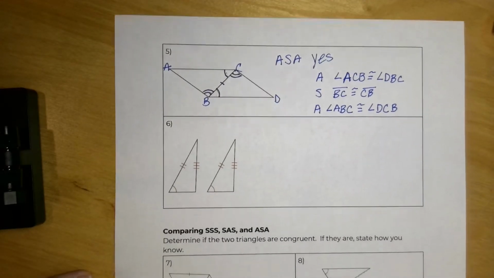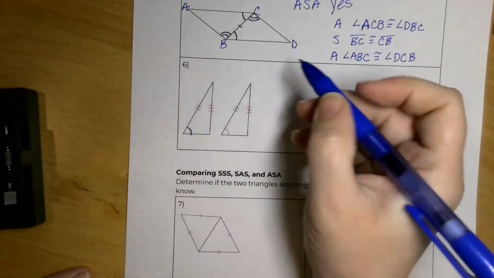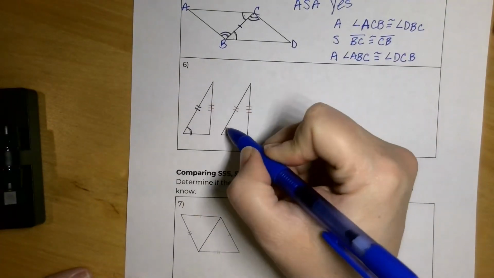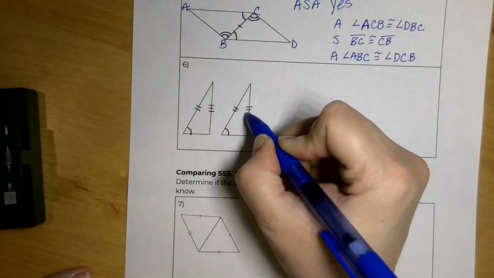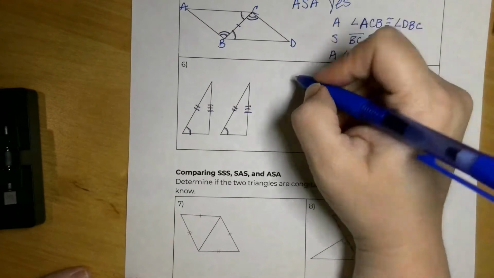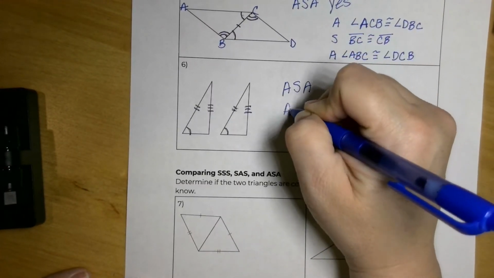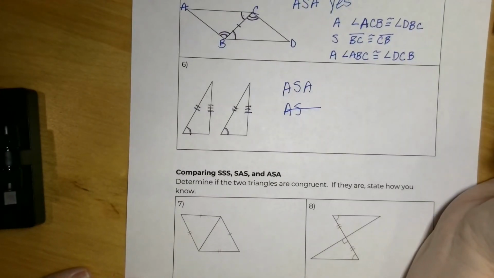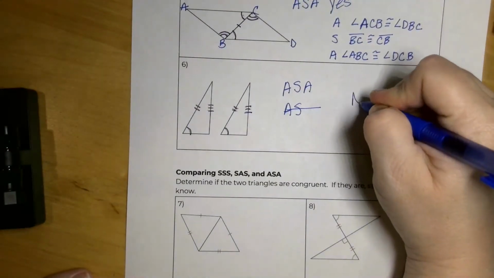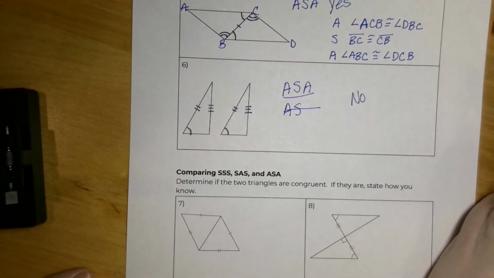Okay. All right, here we go now. We have angle, and we have a side. We have an angle, and we have a side, and we have another side. I don't have angle, side, angle. I have angle, side. Yeah, we're not going to go there. Okay, I can't do that one. So this one would be, no, we cannot use angle, side, angle to prove that they are congruent.